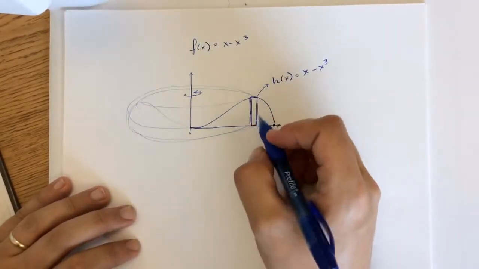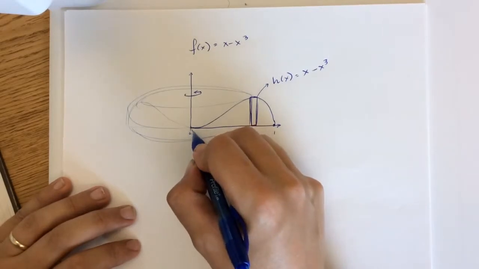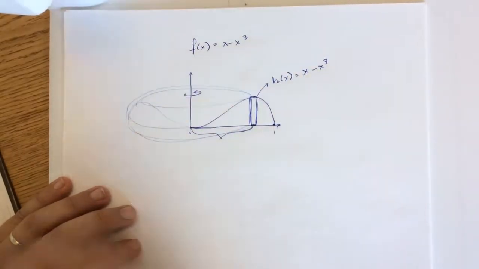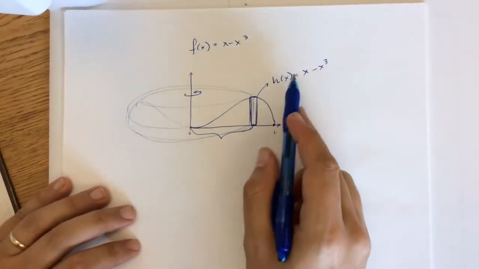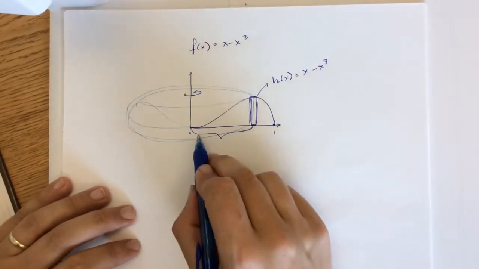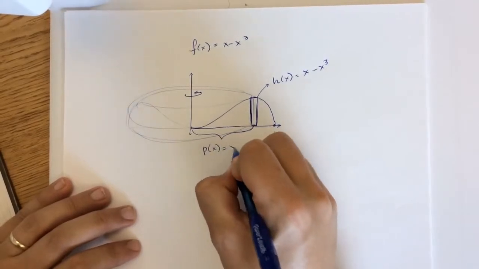And then I also need to consider p, the function p, which is the distance from the center of the cylinder to the middle of the representative rectangle, which if the height of the rectangle is f of x, then the value of p of x is just simply x.